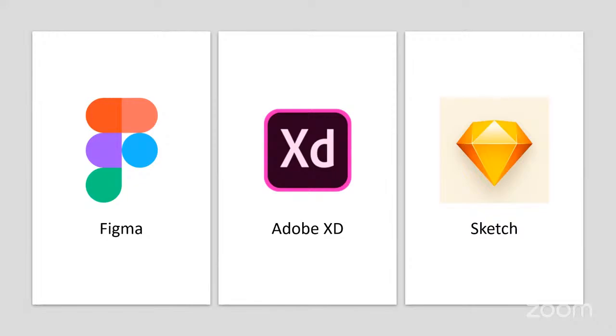Then we also have Sketch. Sketch is very much like Adobe XD. The only drawback to Sketch is that it is only available if you are using a Mac. For those of us who don't know what Mac is, if you are using an Apple computer, that is the only time you can use Sketch.